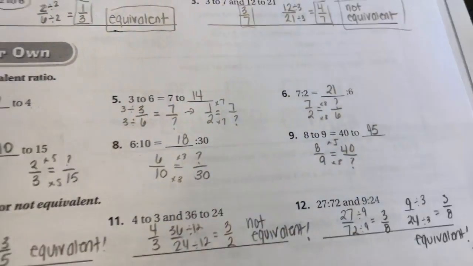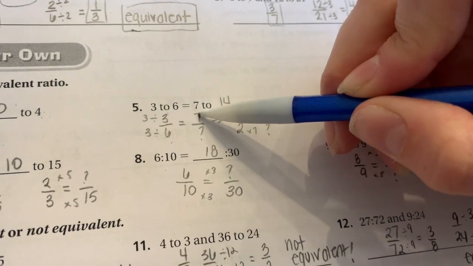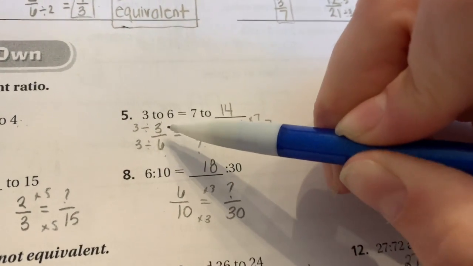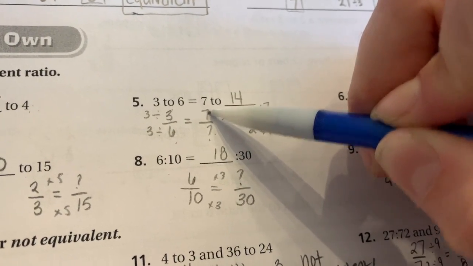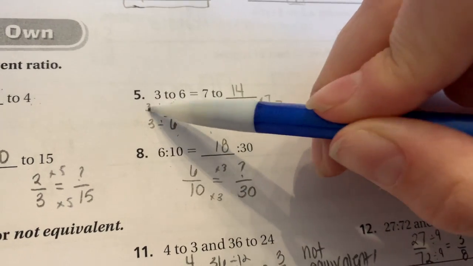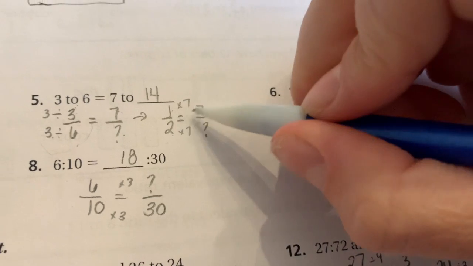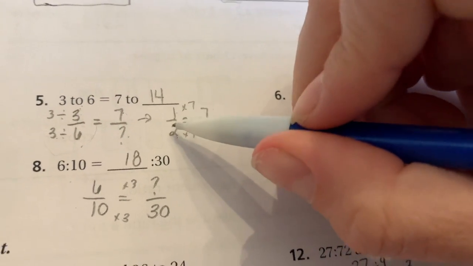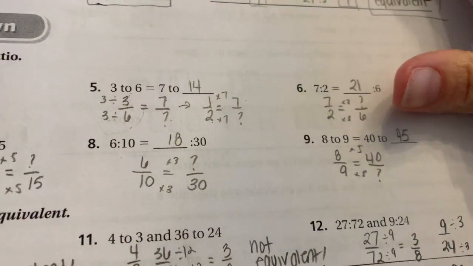Number 5, however, when you set it up, what you'll see is you have a 3 to 6 ratio equal to 7 to something. You cannot just look here and say 3 times something gives me 7. So what you do is you simplify this ratio first. So you can divide them both by 3, and that gives you a ratio of 1 to 2 is equal to 7. So now you can figure it out. 1 times 7 gives me 7, so you multiply the 2 times 7 to get 14.